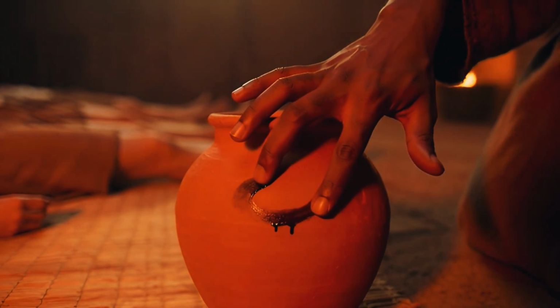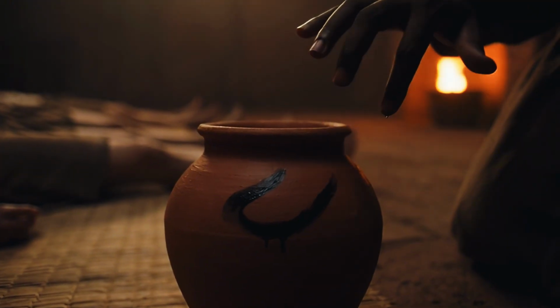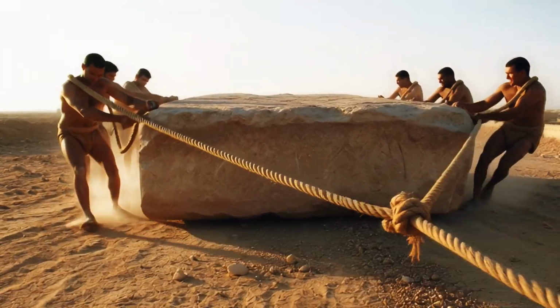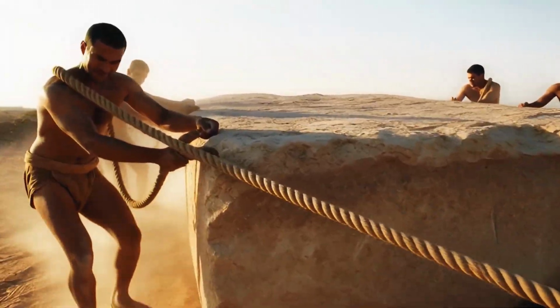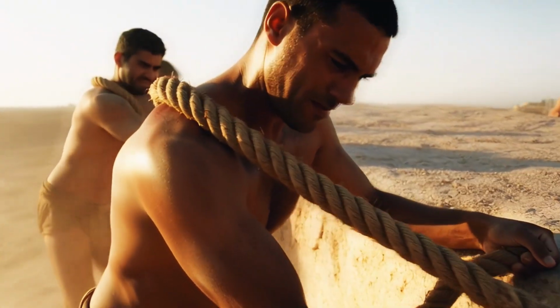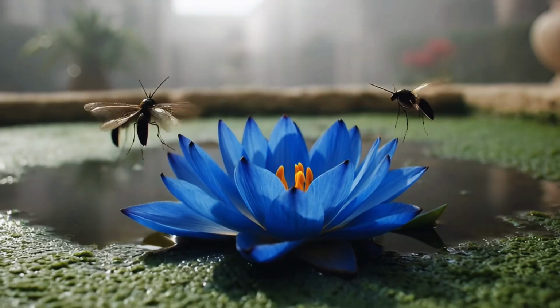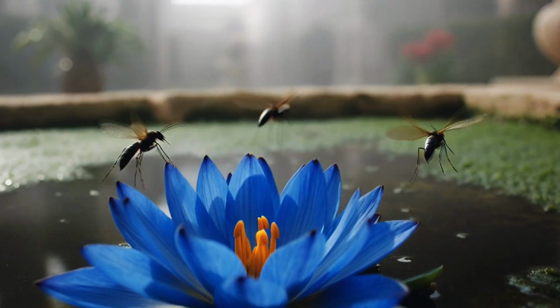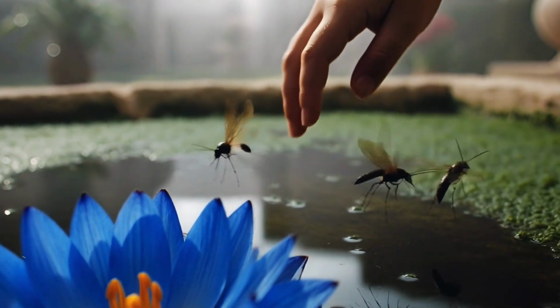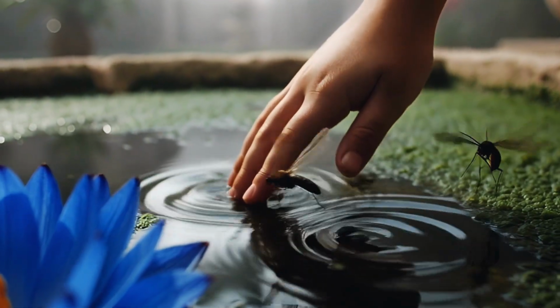In the marketplaces, we see the true economy of the era. This was a world before coinage. People bartered with grain, beer, and copper weights called deben. Through neural rendering, we can recreate the vibrant stalls of the craftsmen, the goldsmiths, the potters, and the weavers.